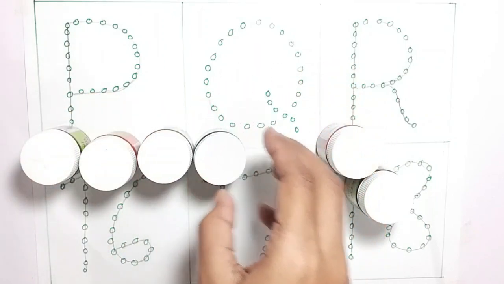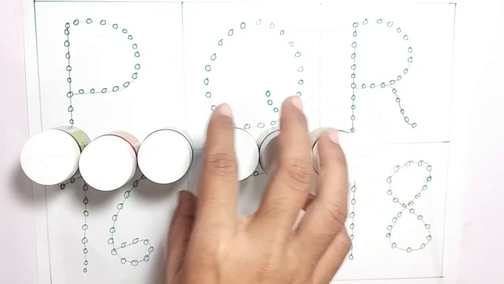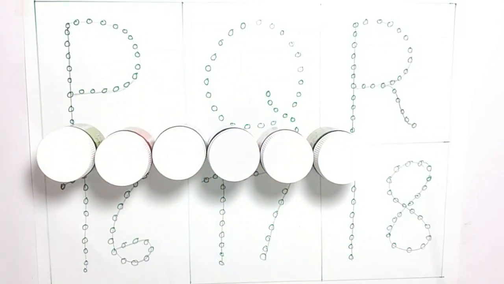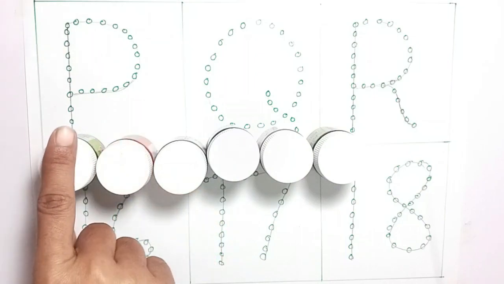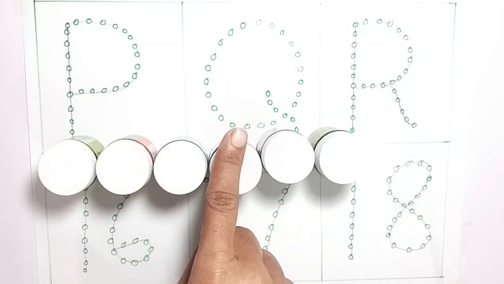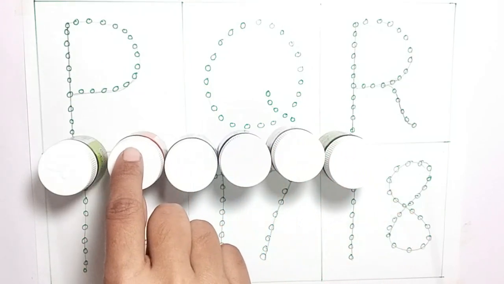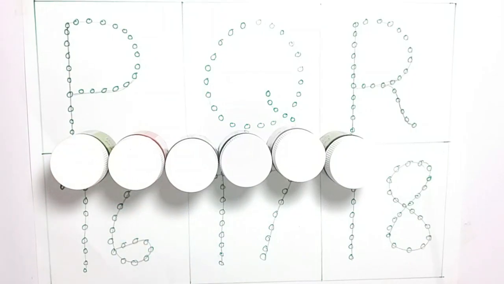Today we will learn P, Q and R and count 16, 17 and 18. This is P. P for penguin or P for peacock. This is Q. Q for queen or Q for quail. This is R. R for rose and R for rainbow.